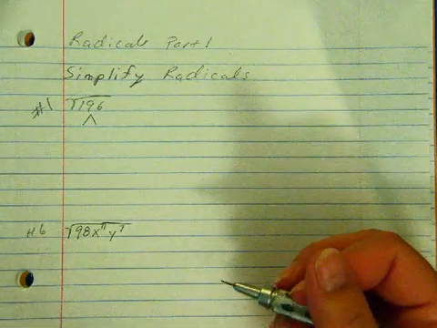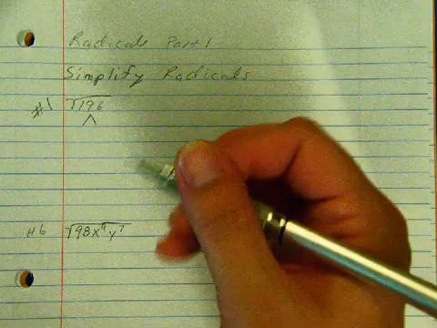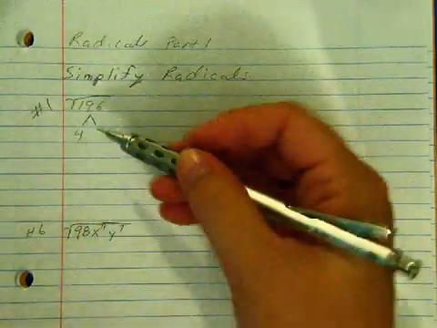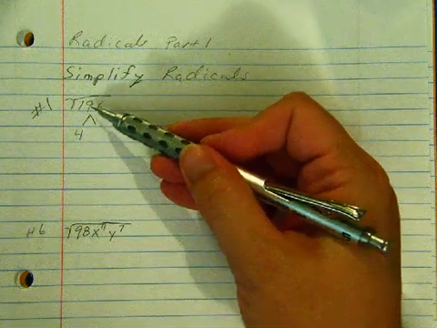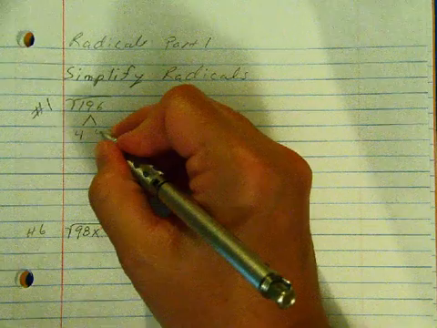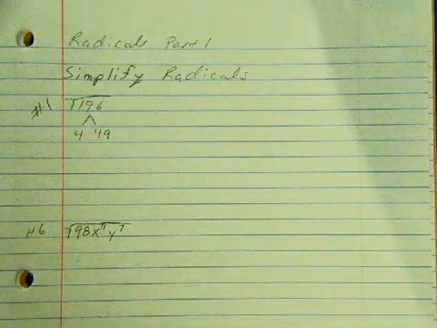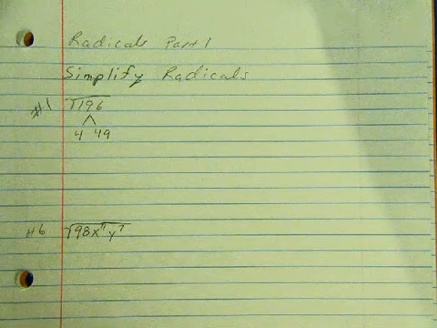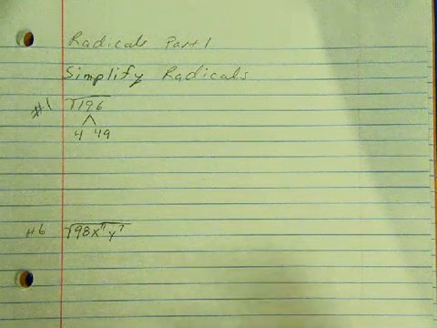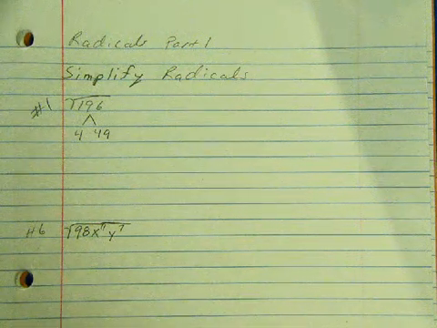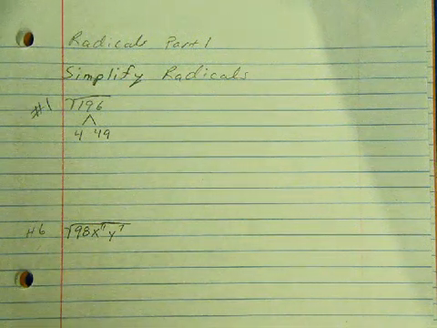So 196, I know 2 will go into there. I believe 4 will also go into there, so we'll just check and see. 4 goes into there 49 times. When I'm looking at those two numbers, something to keep in mind is we're always looking for perfect squares. 4 and 49 are both perfect squares.